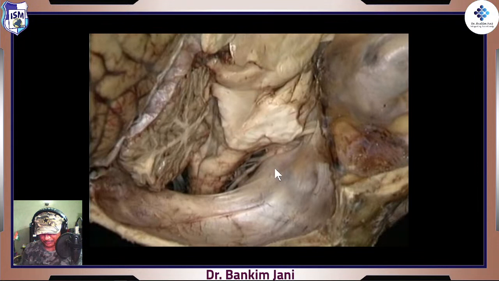Okay, now see, this is the most important figure. This is the figure which will explain so many things. So this is like a bird's eye view. This is like a bird's eye view.